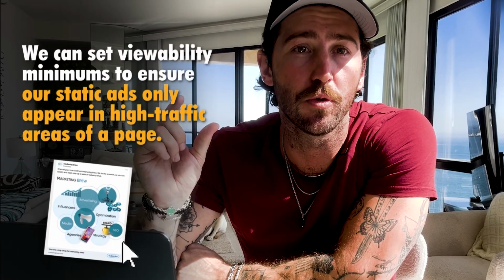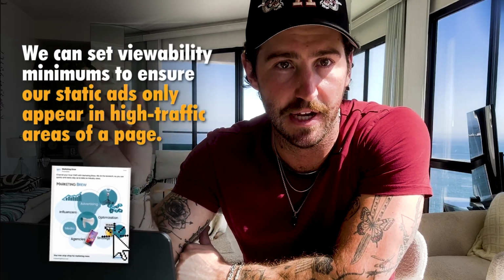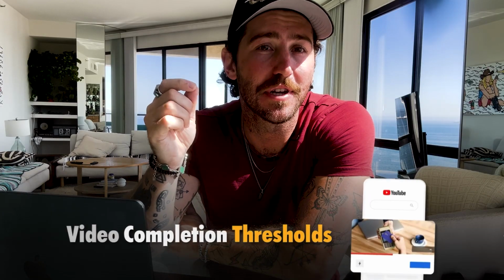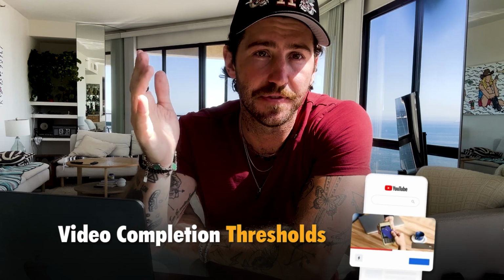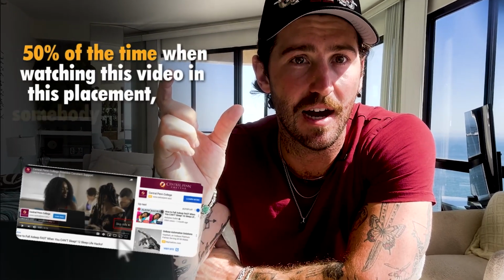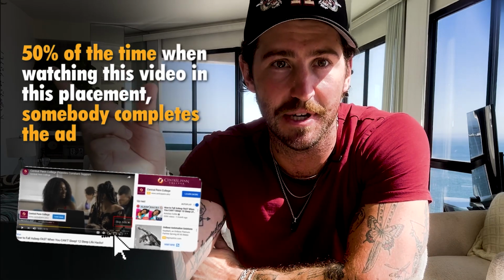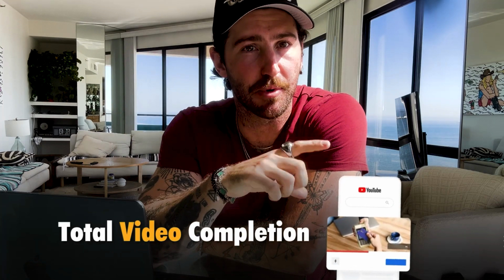So on the static ad side, we can set viewability minimums to make sure that our ads are only showing where people typically go within a given page. On the video side, we can set what are called video completion thresholds. You can set it to 50, 75, or 100%. And essentially what that means is at least 50% of the time when watching this video in this placement, somebody completes the ad. This basically just ensures that you're only serving ads where people were probably going to watch them. We want that number to be as close to 100 as possible, naturally, but that's not always the case. So one important thing to look at is total video completion, because if you're getting cheaper impressions and a lot of video completions, that's ultimately the end goal.